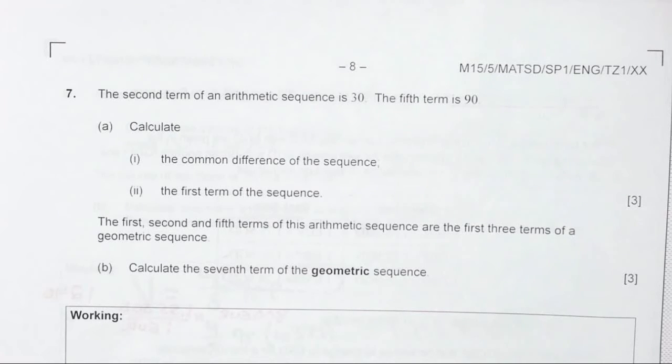So, number 7. What does A2 mean? What does A2 mean for the answer? A2, 2 points for the answer? Oh, yeah. Okay. So common difference means how it was added, right?